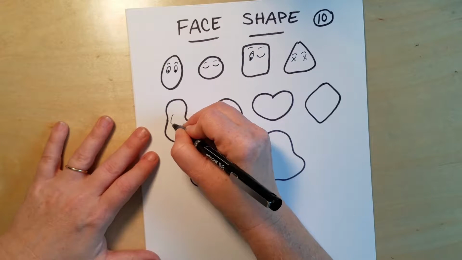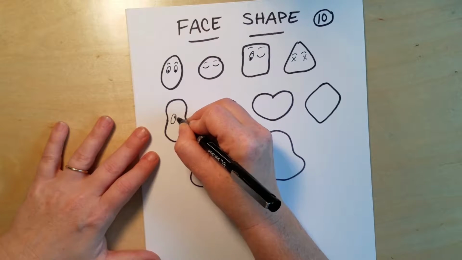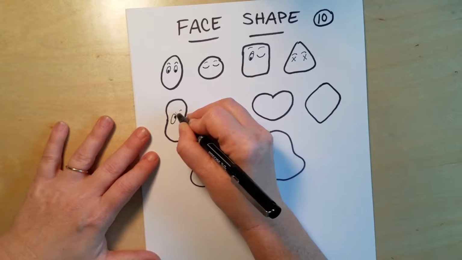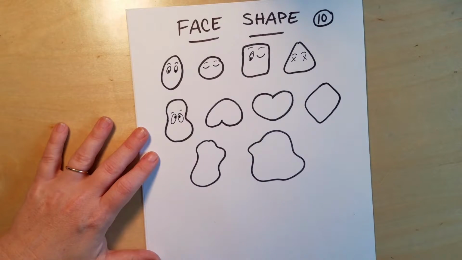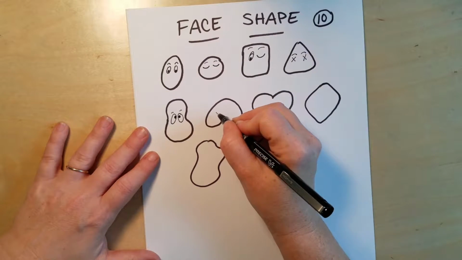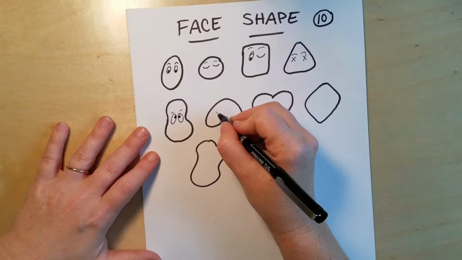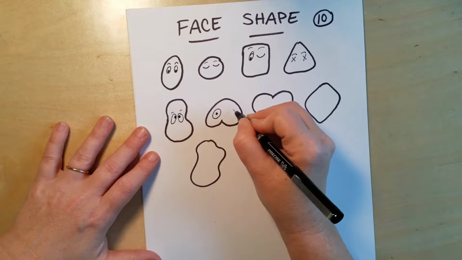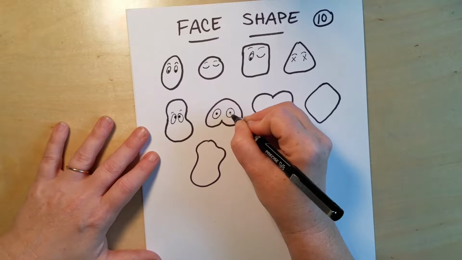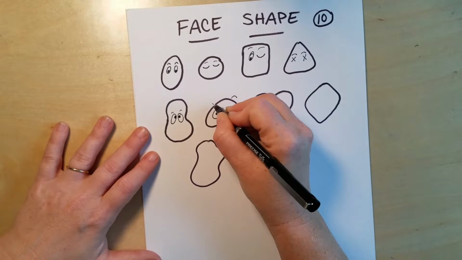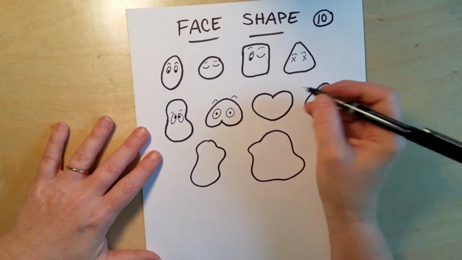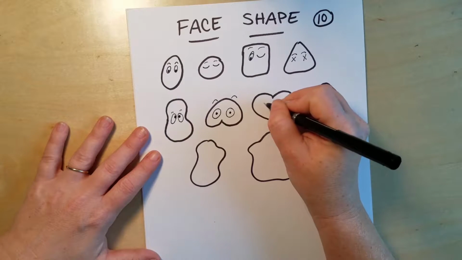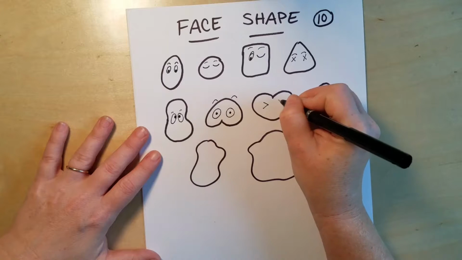This one is silly. This one is shocked. His eyebrows are going to go off the page. This one can be mad.